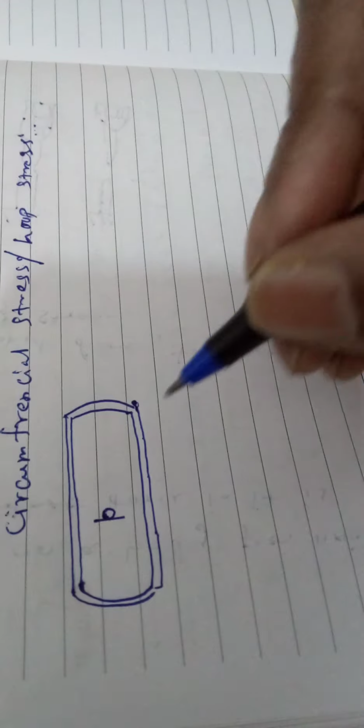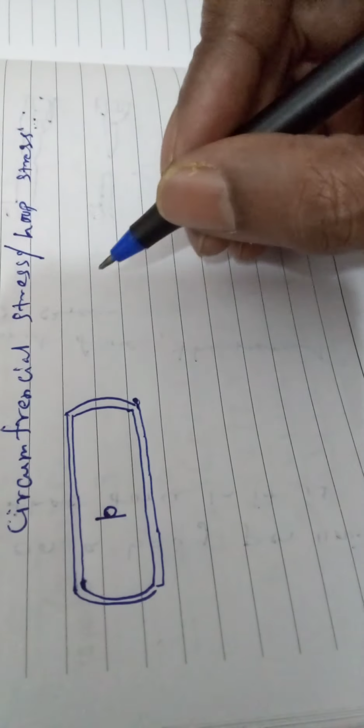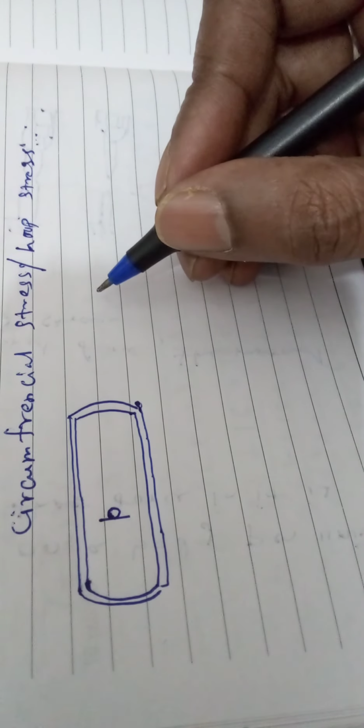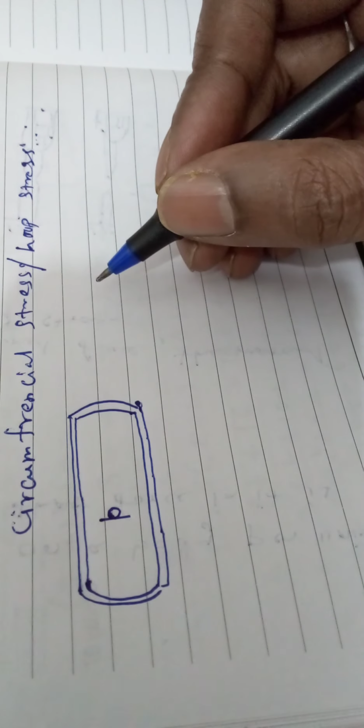Circumferentially, it will tear at the wall of this cylinder.